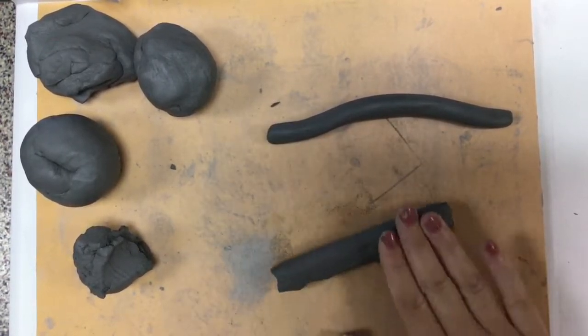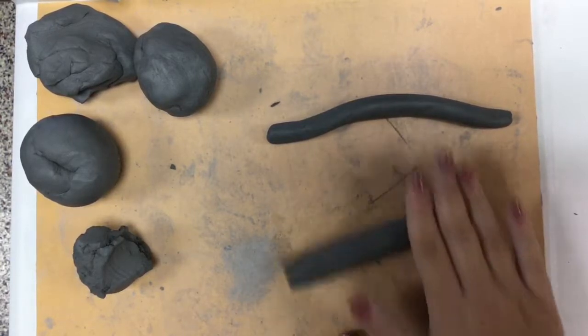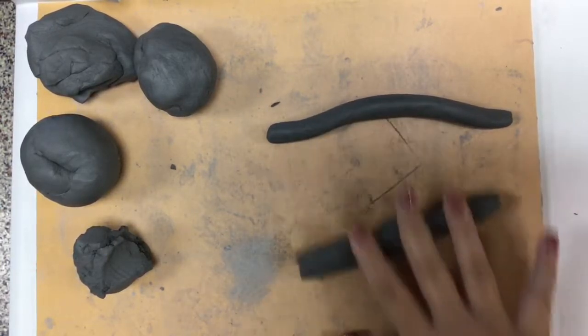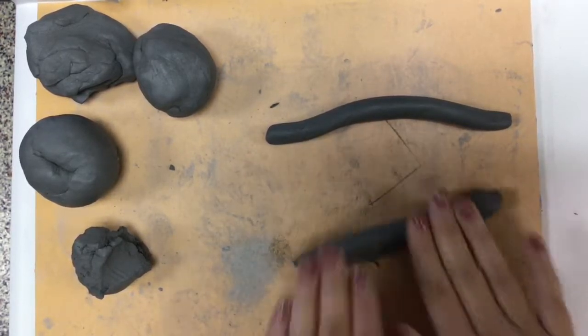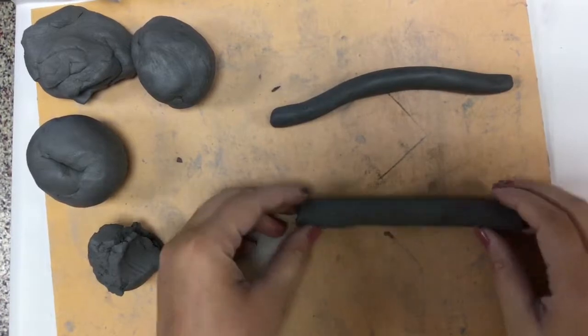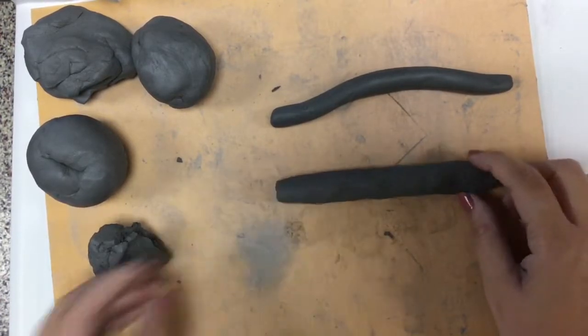So you don't want to press too hard or your coil won't be even. So you're going to press just lightly using your fingers and spreading them out. So you're going to work side to side. So that's how you're going to create your coil.